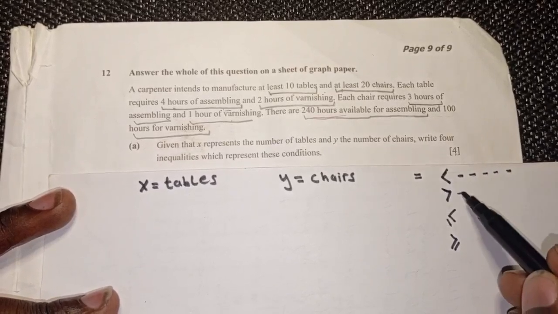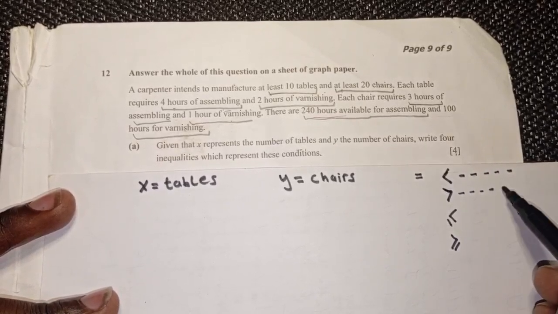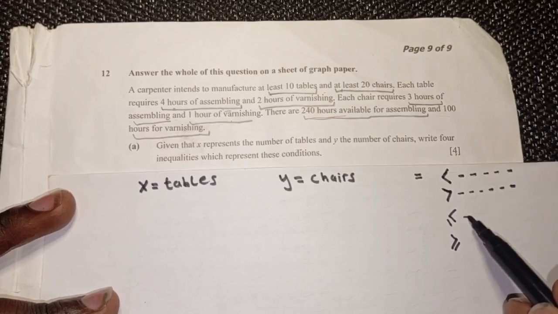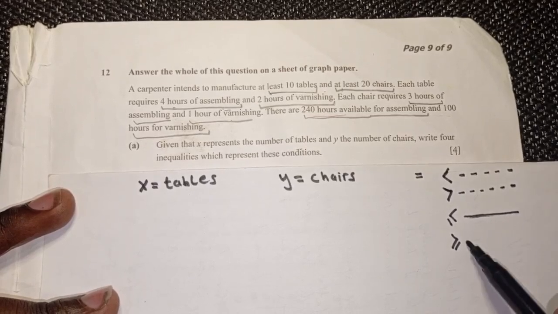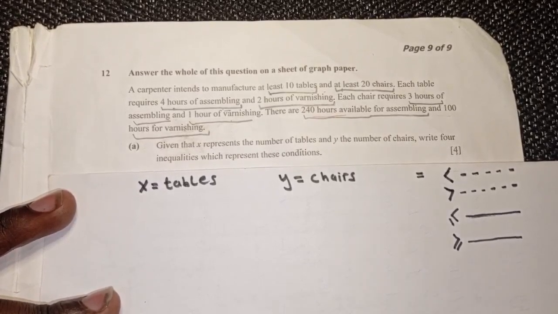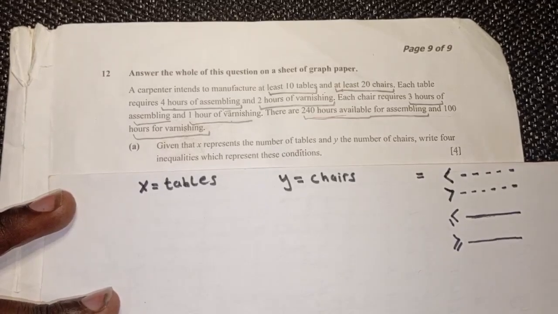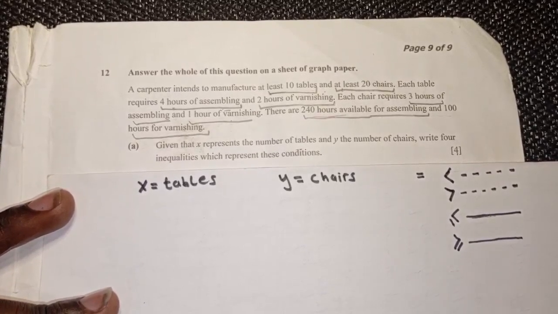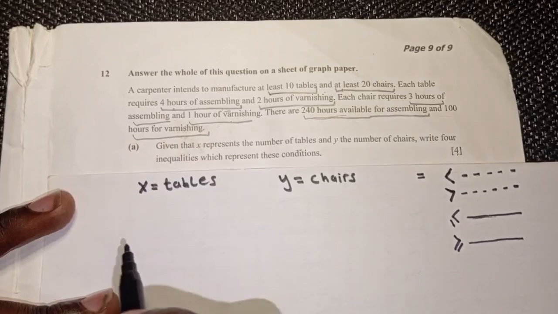The other two will be bold lines, and this much we should know. Here I won't try to explain a lot of things. I want this video to be as short as possible, so we'll just head straight to the question.